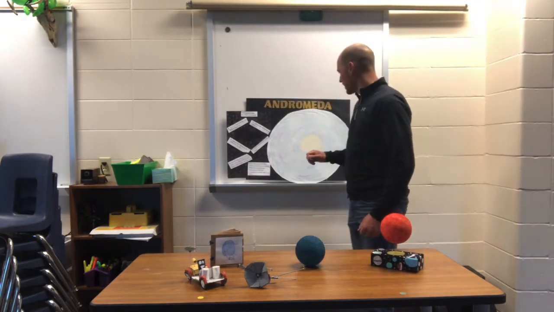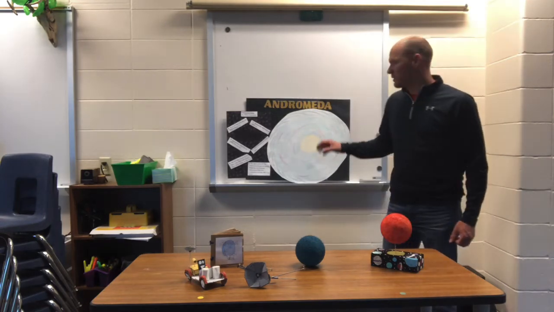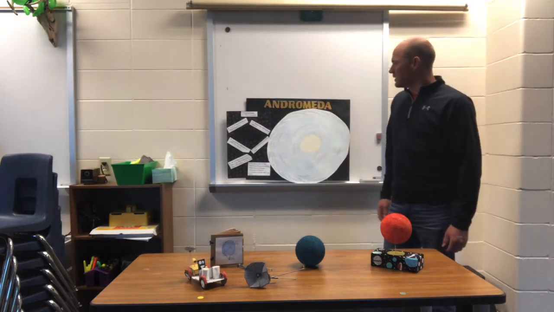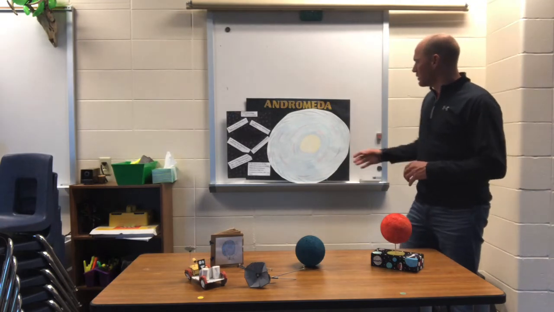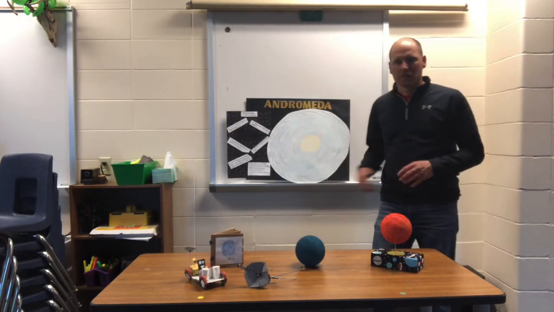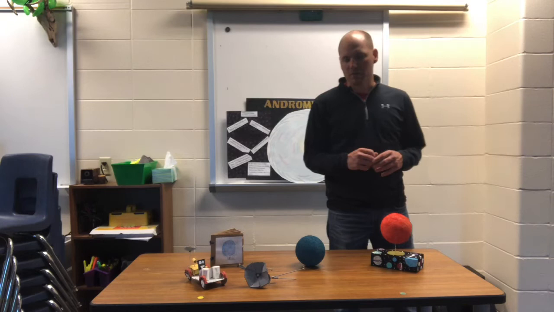And somebody in the past also made a poster here. So we have the Andromeda Galaxy. It's really hard to make a model of a galaxy with things laying around the house. So this person decided, hey, I'm going to make a poster of the Andromeda Galaxy. Of course, there's some additional research that you're going to have to do with this.